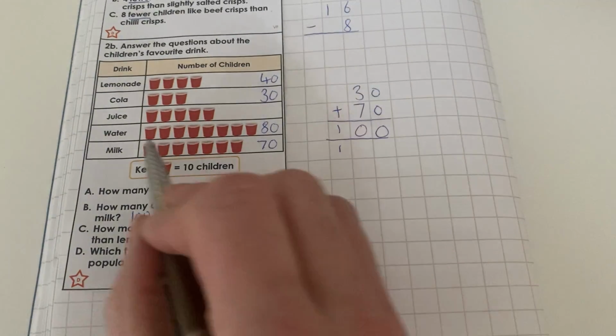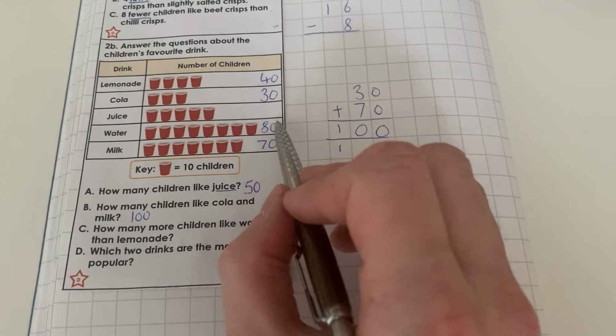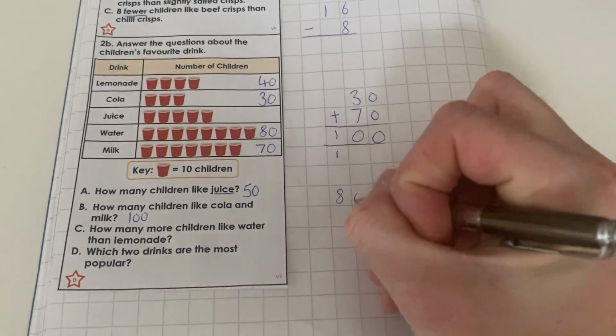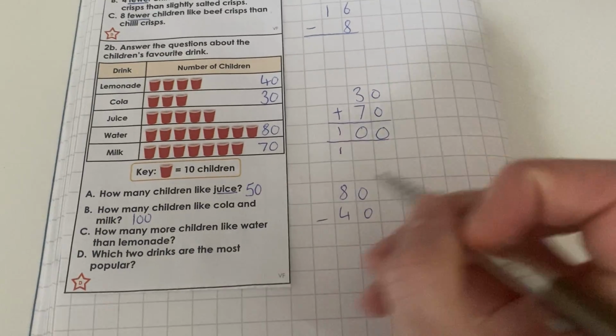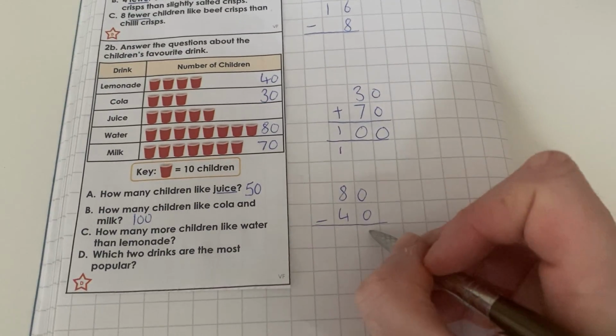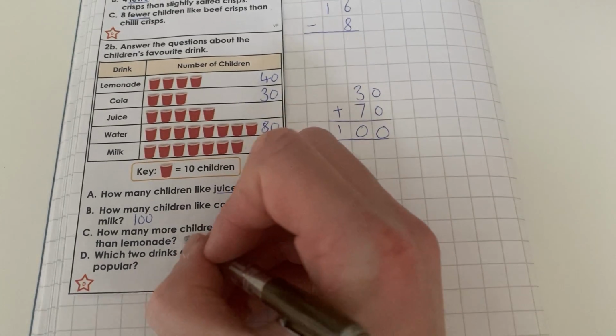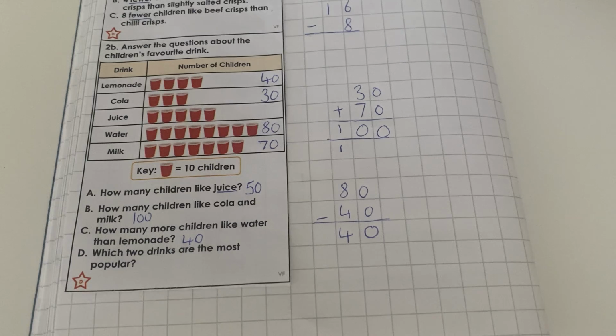To work out how many more children like water than lemonade, we must take this number 40 from 80. So we'll do 80 take away 40. 0 take away 0 is 0. 8 take away 4 is 4. So the answer is 40.